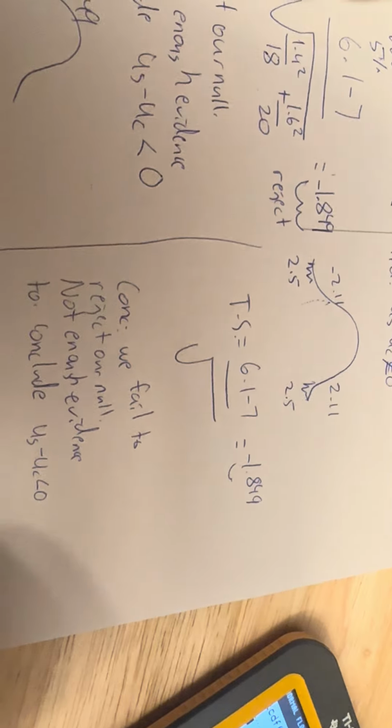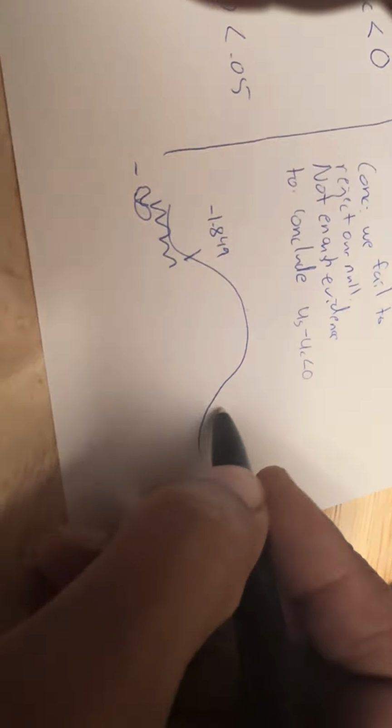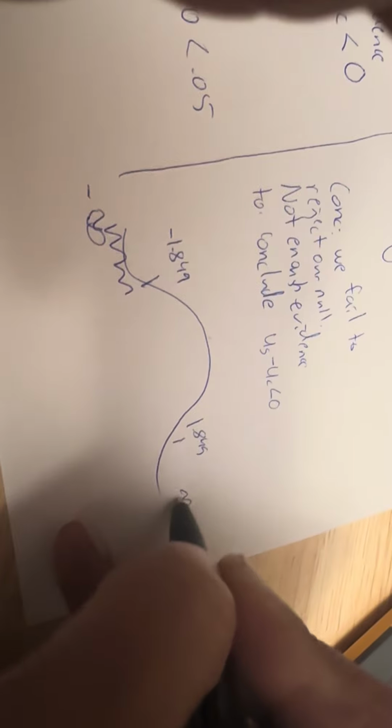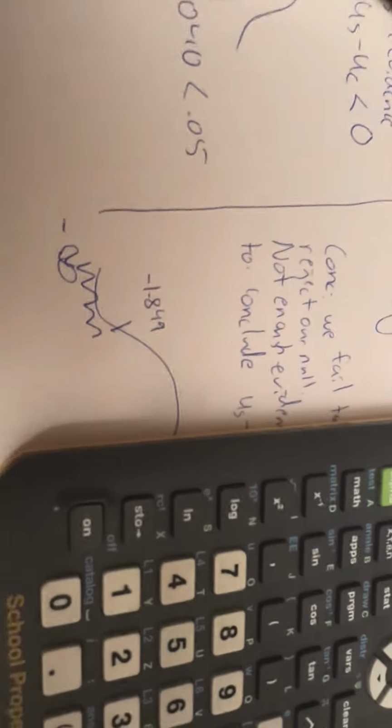Now how about here? How do I get my p-value here? Well, it's a two-tail test. And what did I get, negative 1.849. So what it means is I need to go negative infinity to here. This right here is negative 1.849. So you can just double it because we also have to go in this direction, 1.849 to infinity. So that's what the p-value is. The p-value is going from the t world to the p world.